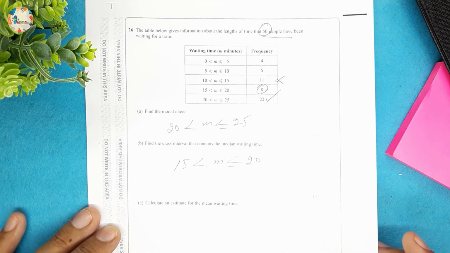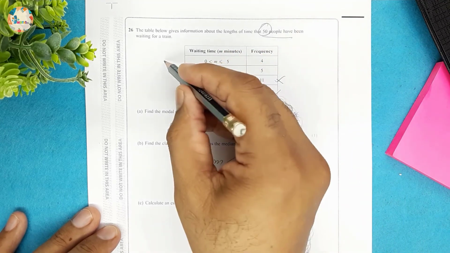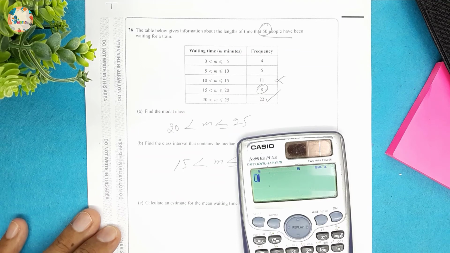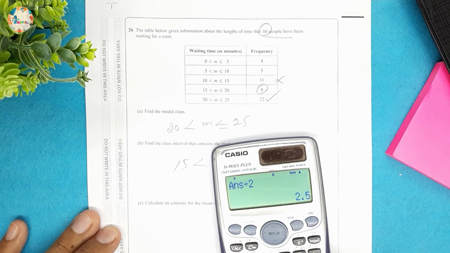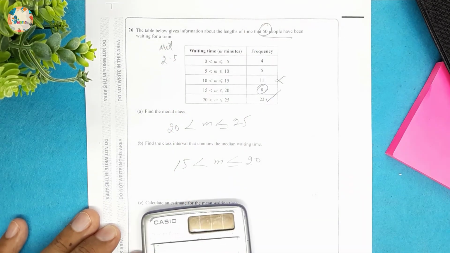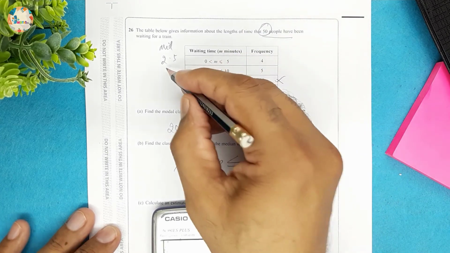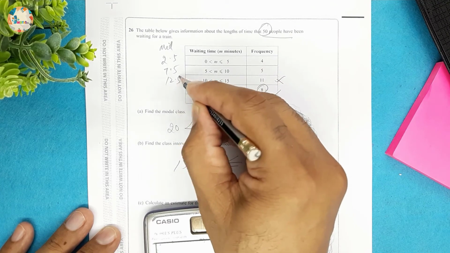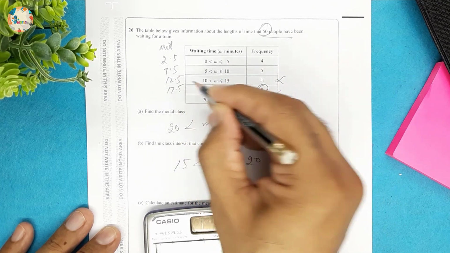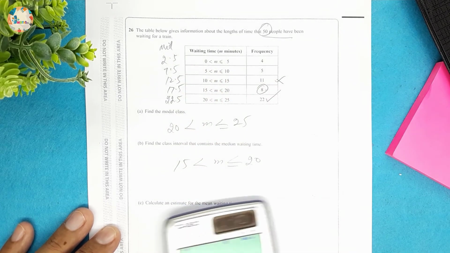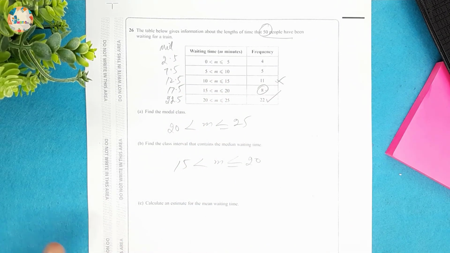So for the mean waiting time we'll be checking the midpoints. The midpoint will be first of all 0 plus 5, divided by 2, which is basically 2.5. So I will write mid here. Then 5 plus 10 gives 7.5, then 12.5, then 17.5, and this one will be 22.5. Basically you can solve with the calculator as well. Now we will be finding the mean.